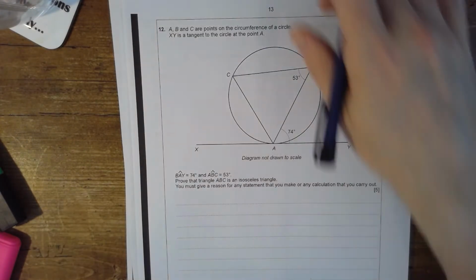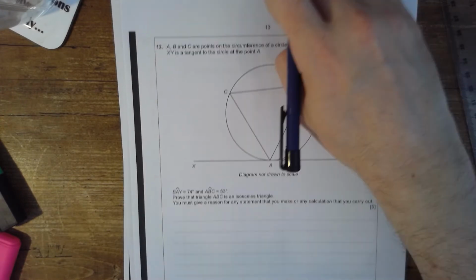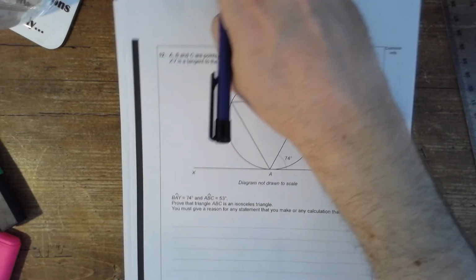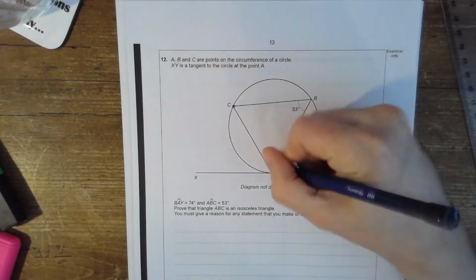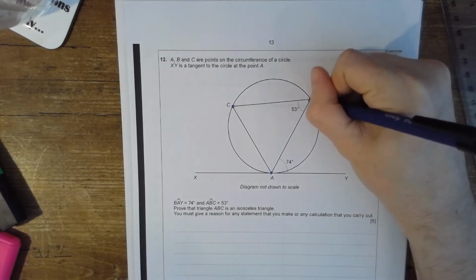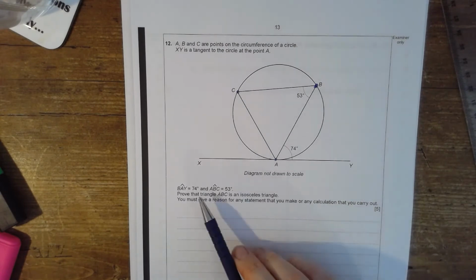Okay, then the next question. Now it says A, B, and C are points on the circumference of a circle. So I tend to call this a cyclic triangle. And if I've got a cyclic triangle, I know I'm looking for one of my circle theorems in particular, which is called the alternate segment theorem.